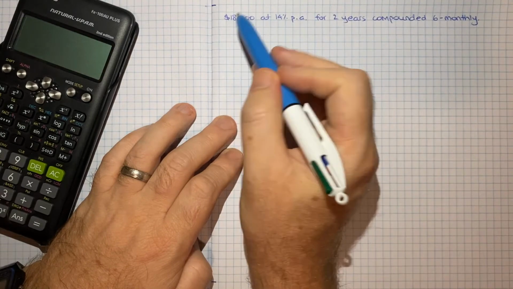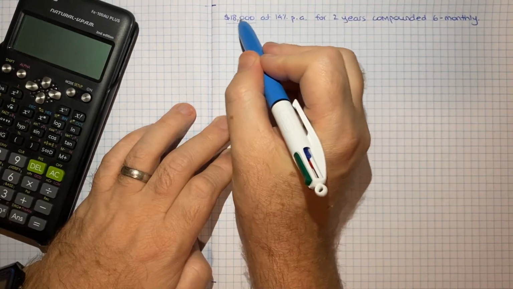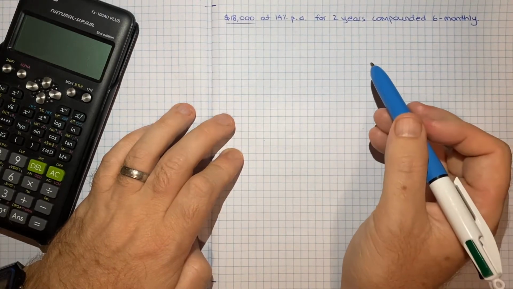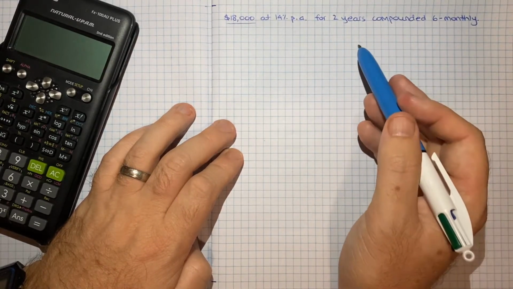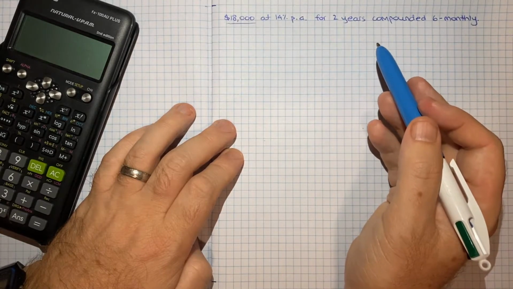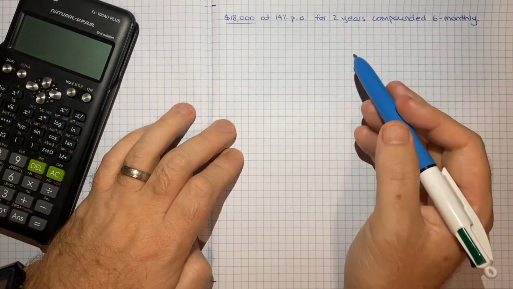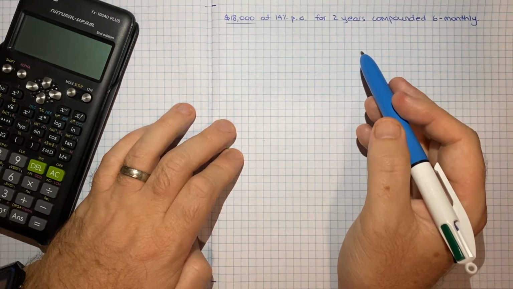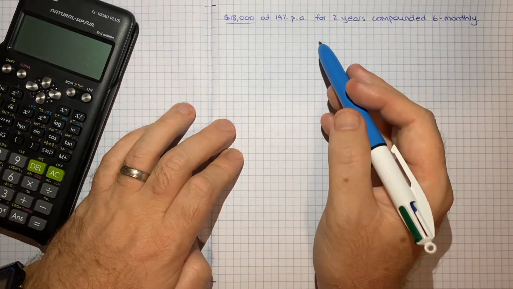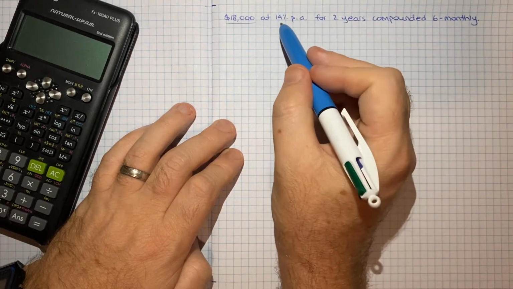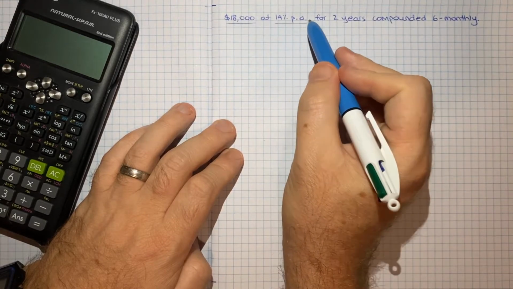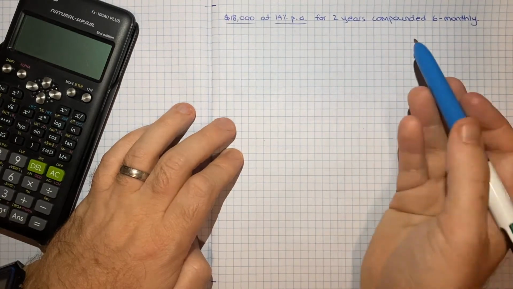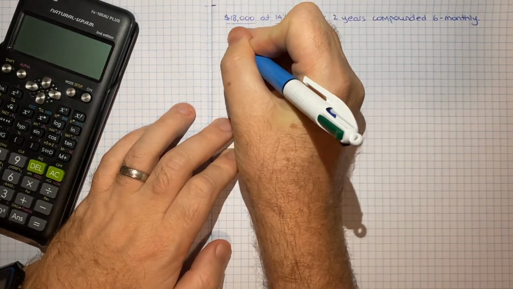So the 18,000 we'd call the present value, the amount we've got now in the present, and we're looking to calculate the future value. Now, with financial mathematics questions like these, a lot of the complexity can come through the terminology that can often be quite confusing. And some of the terminology we need to think about here comes down to this interest rate that we're given. And the format of the rate as it's been given to us is what's called a nominal rate.